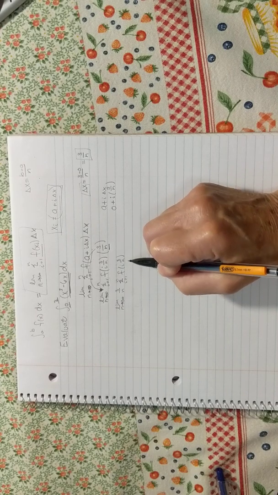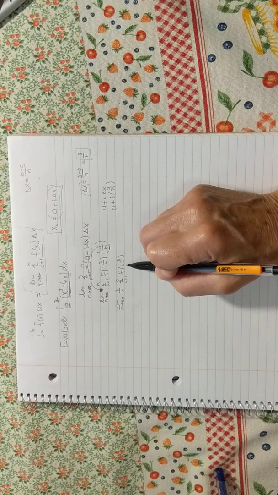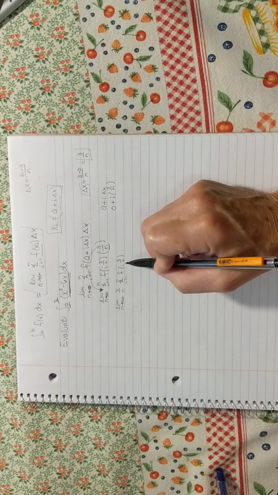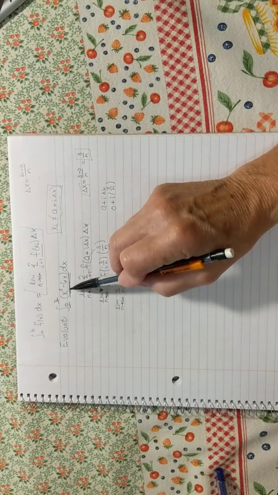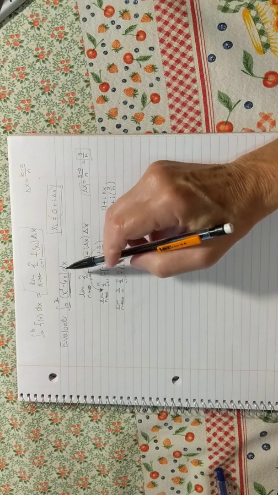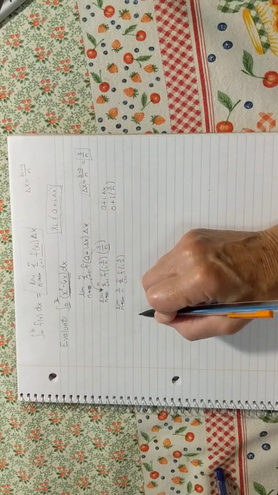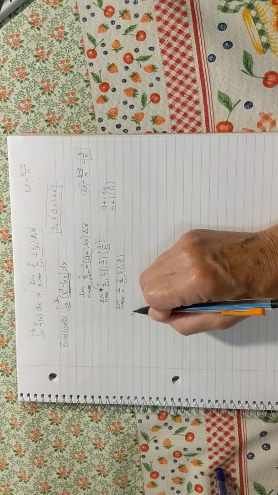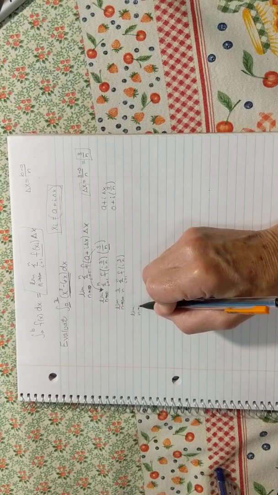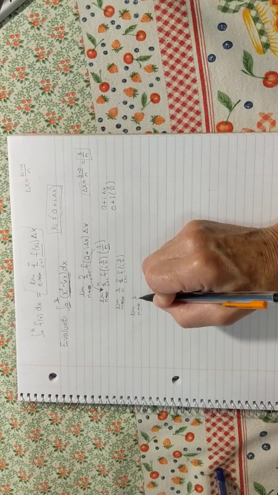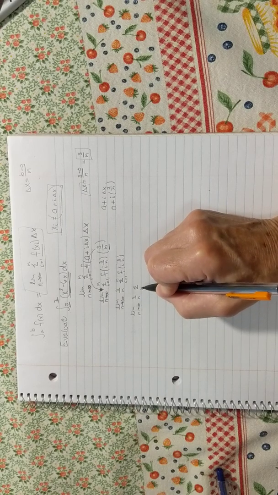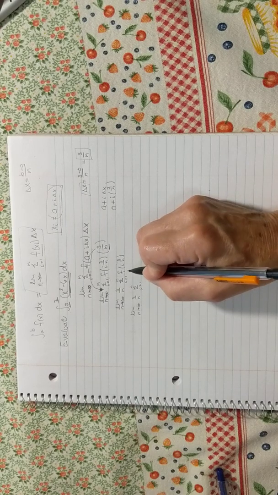Now the next thing I'm going to do is rewrite f of i times 3 over n. I'm going to plug it into the function. That f of x is defined to be this, so this is what I'm going to put in for x. So this is equal to the limit as n goes to infinity of 3 over n times the sum from i is 1 to n of f of this.